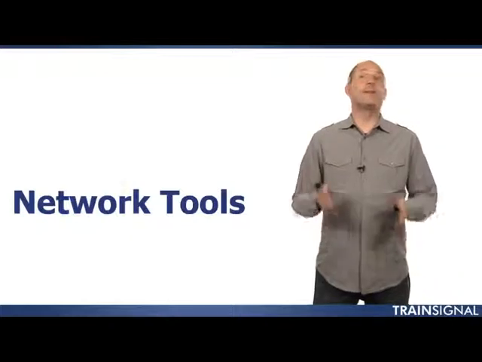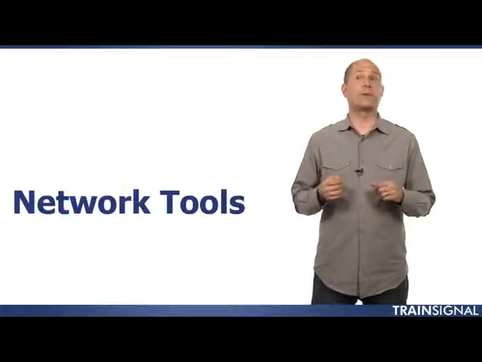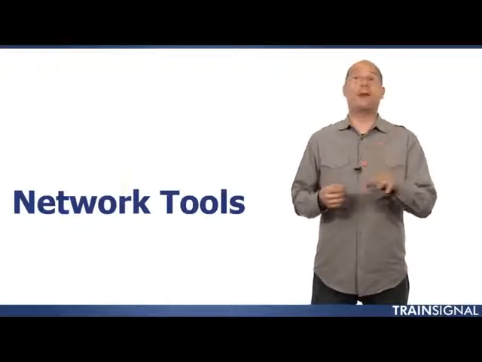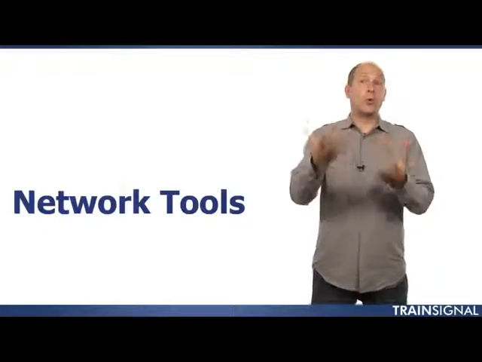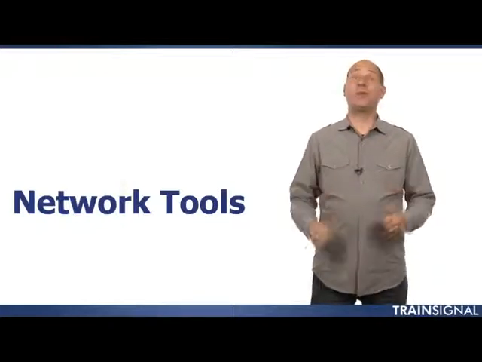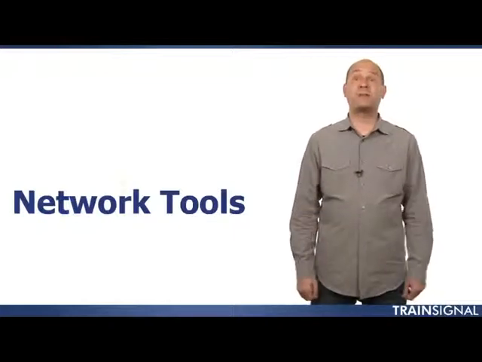So in this lesson, we're going to, you guessed it, look at a bunch of network tools. Now, why are we going to look at these network tools? Well, because to be a successful network administrator, you have to know what tools you have available to help you do your job. So let's go ahead and take a look at them now.